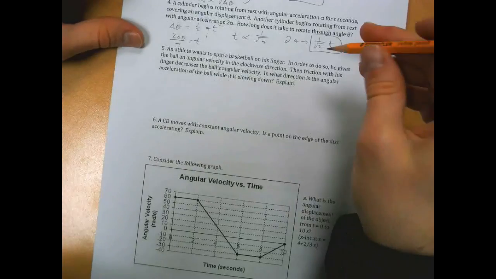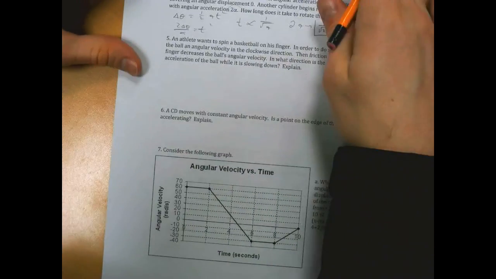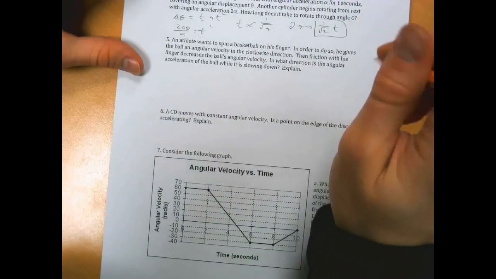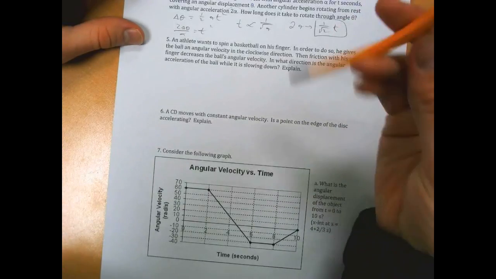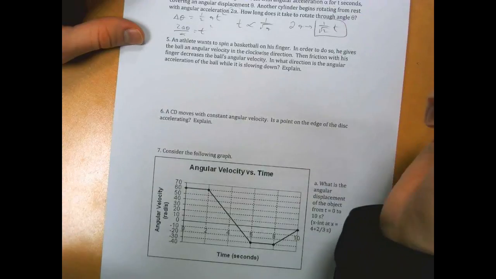An athlete wants to spin a basketball on his finger. In order to do so, he gives the ball an angular velocity in the clockwise direction. Then friction with his finger decreases the ball's angular velocity. In what direction is the angular acceleration of the ball? Well, it's going clockwise, slowing down.